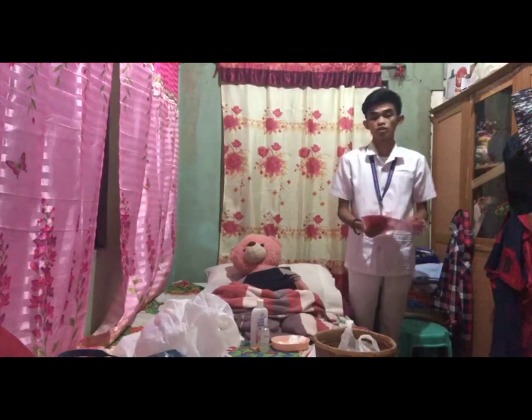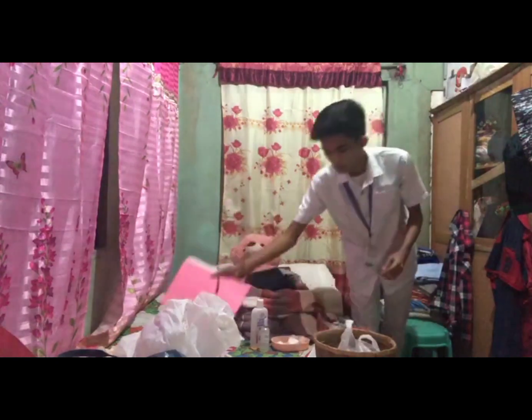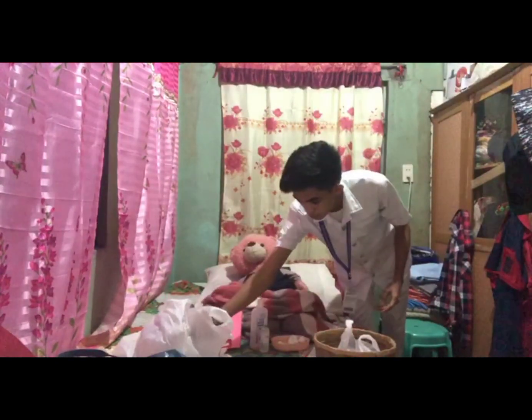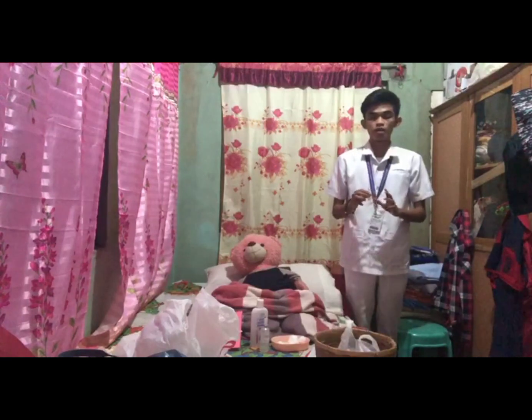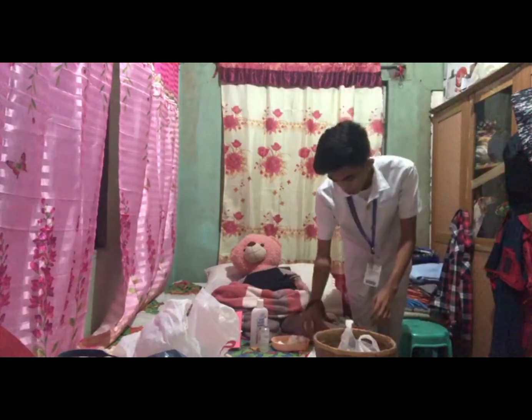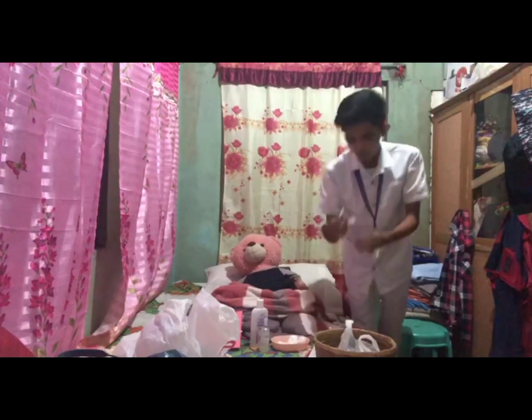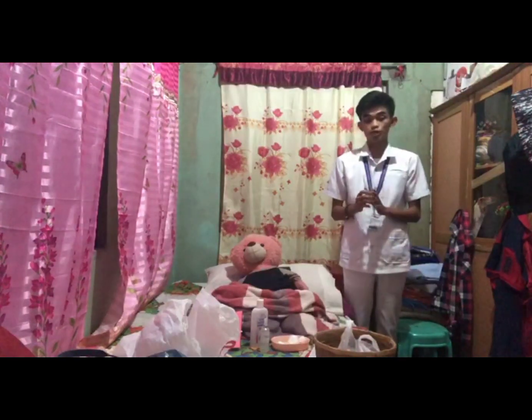So now I'm going to proceed to the preparation of the medication in an ampule. So this is what an ampule is. The first thing I'm going to do is prepare the syringe. I have my 5cc syringe. This is the 5cc, for my intramuscular injection.